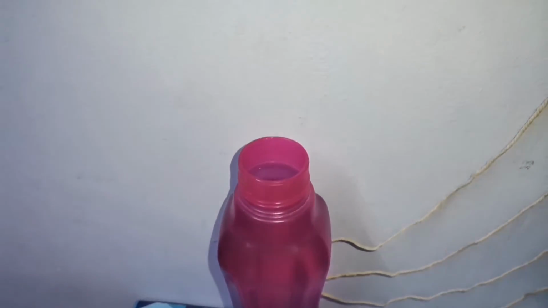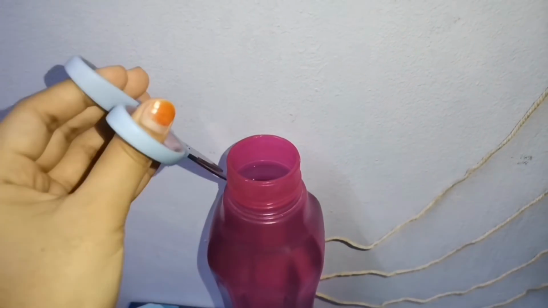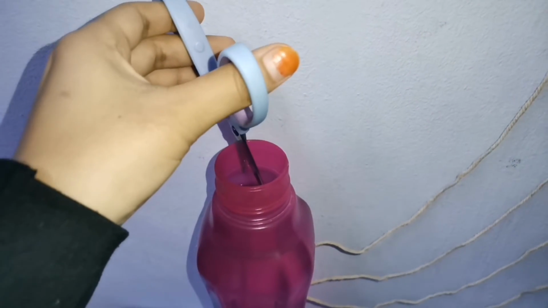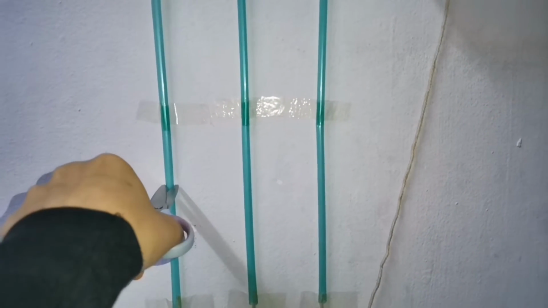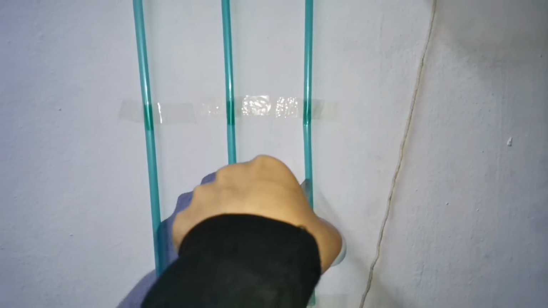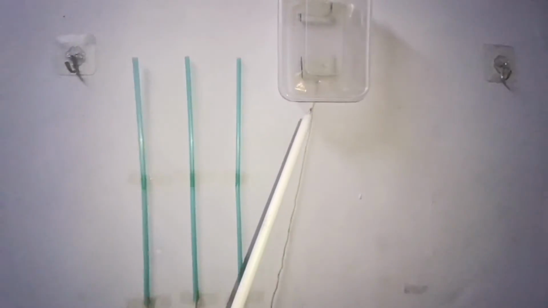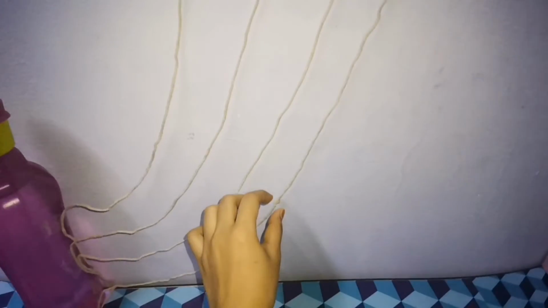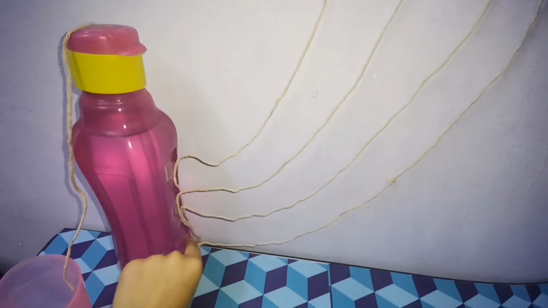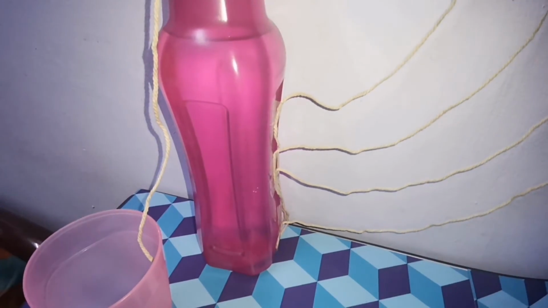Measure the inner diameter by using scissors that act as vernier caliper. And then don't forget to measure the diameter of the standpipe. Open the valve at the water tank that connects to the base plate of the permeometer. Open this valve, and this valve. And then open these three valves to allow the water to flow to the standpipes.